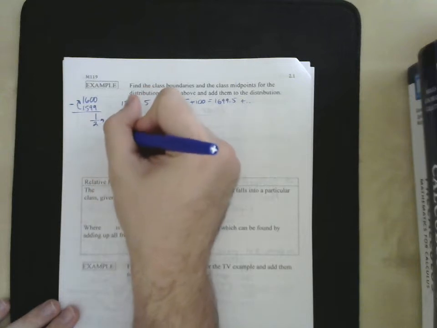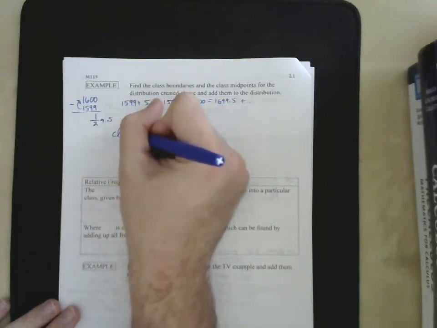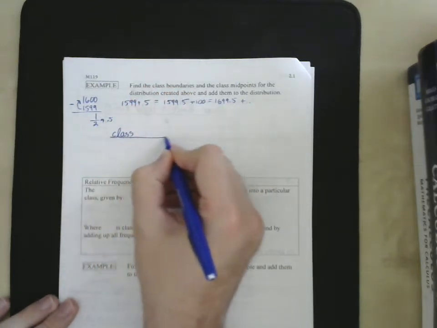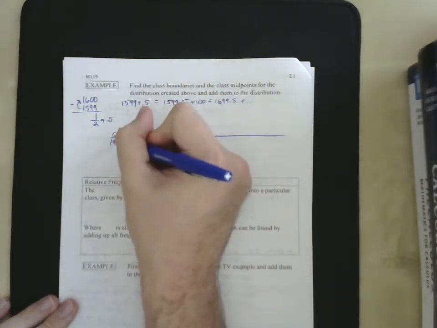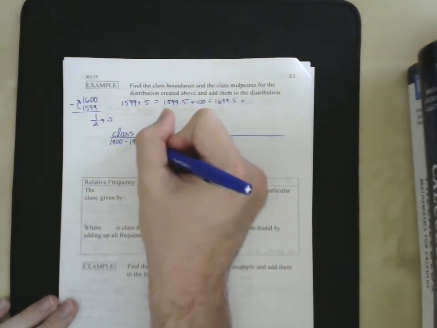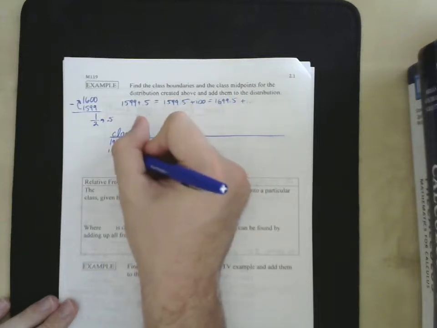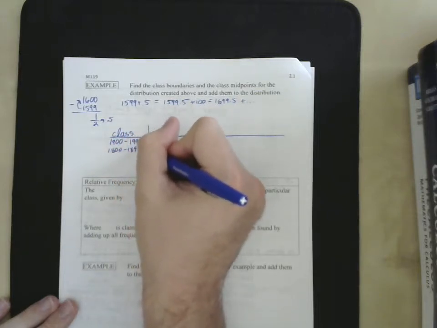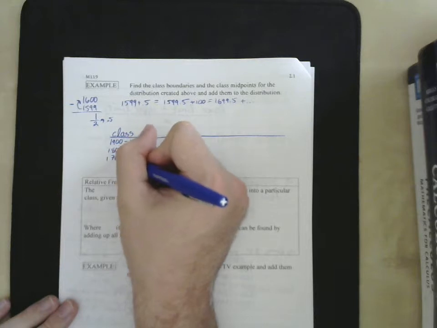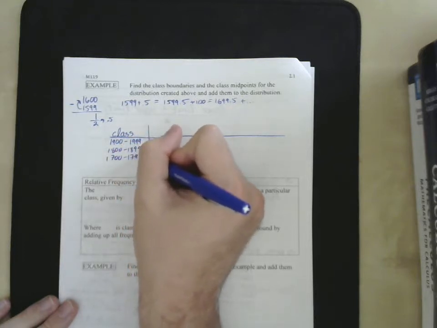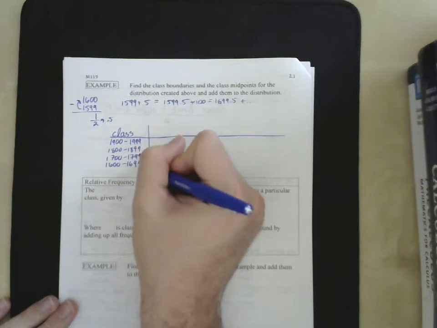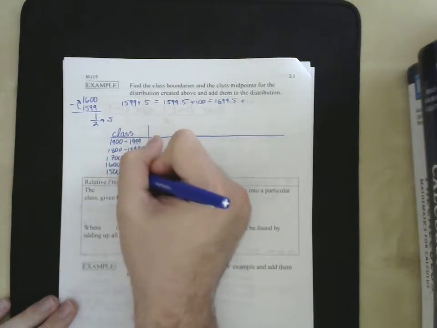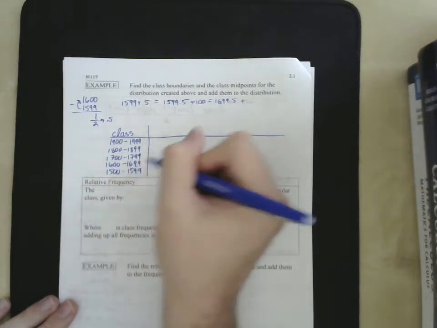So we're going to construct our extended frequency distribution here, with our classes, which range from 1900 to 1999, 1800 to 1899, 1700 to 1799, 1600 to 1699, and 1500 to 1599.